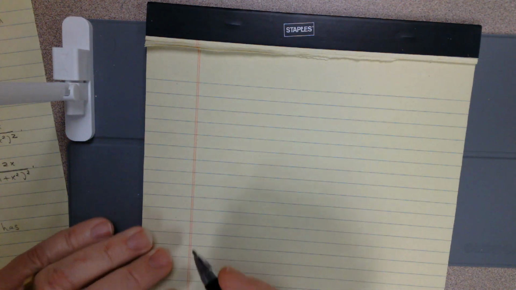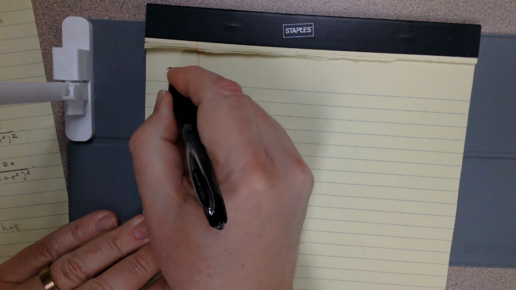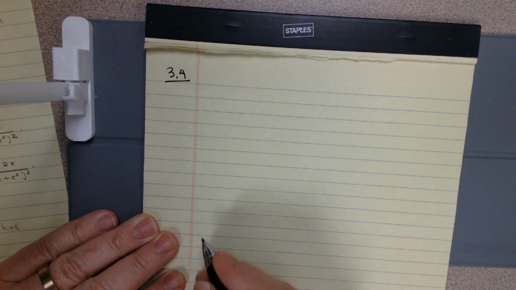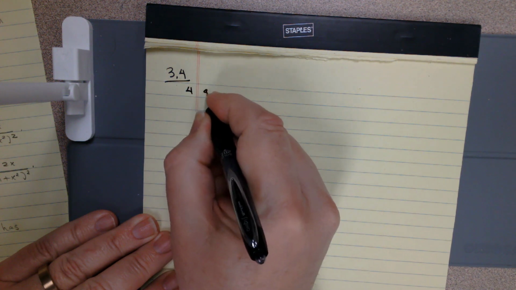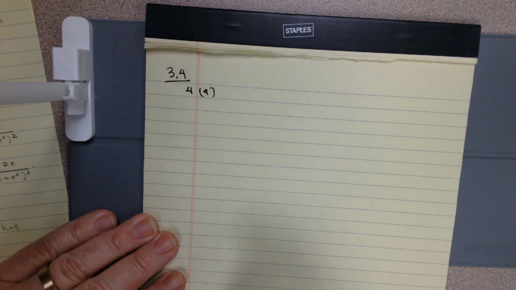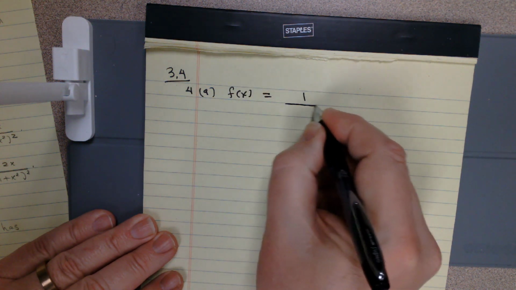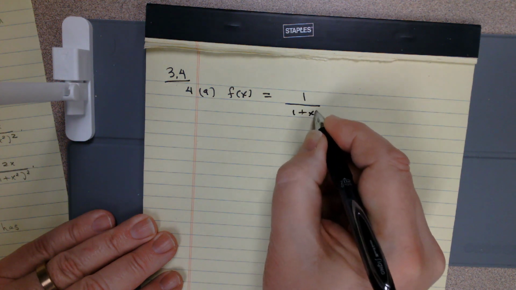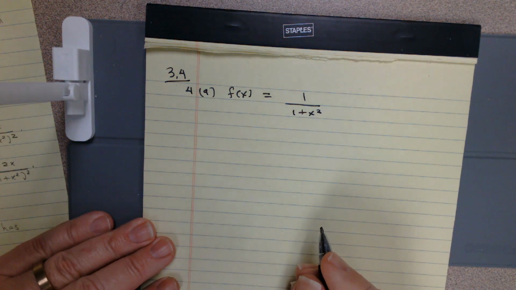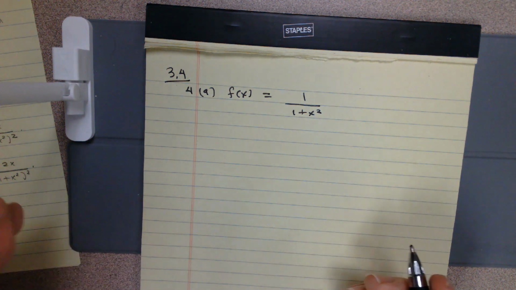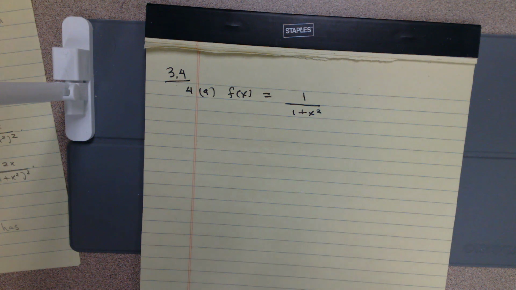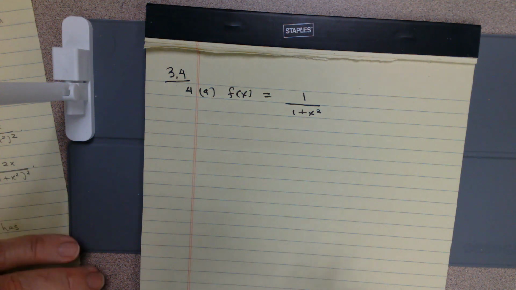Okay, I want to look at a problem from section 3.4, and this is problem 4a. On that, we want to show that the function f of x equal to 1 over 1 plus x squared is a contractive mapping. This is a nice example because it's a good application of your Calc 1 or Calc 2 to the material in this course.